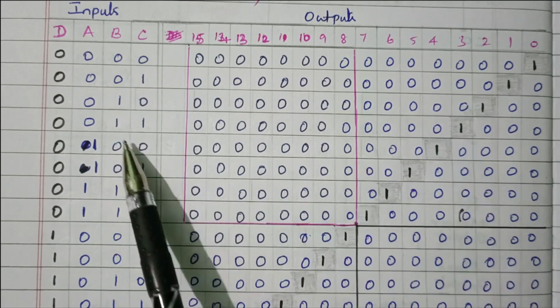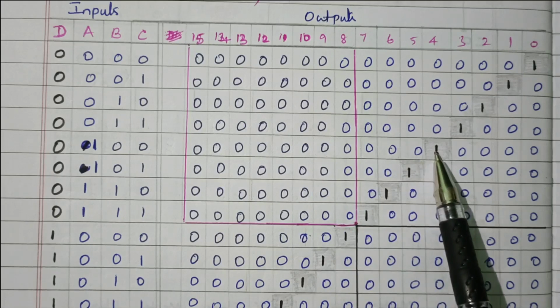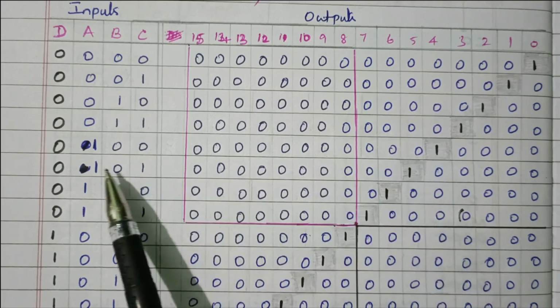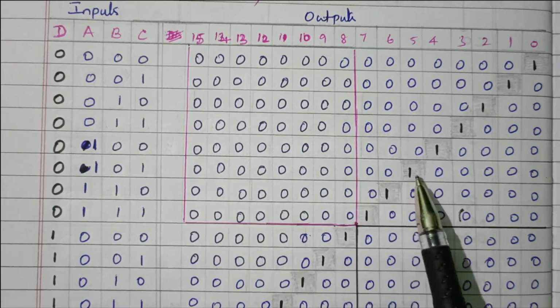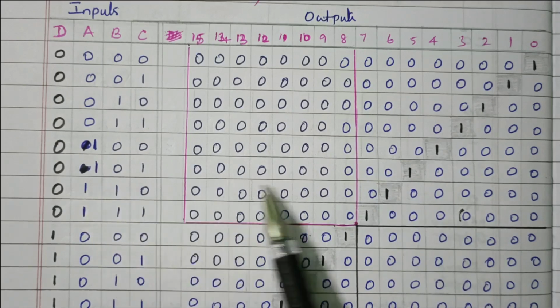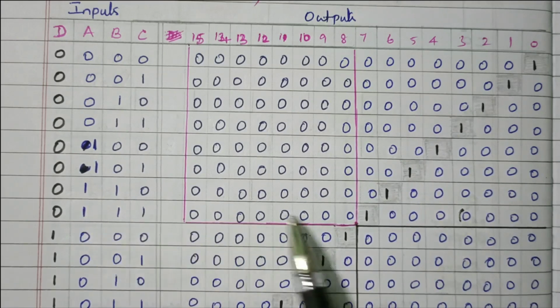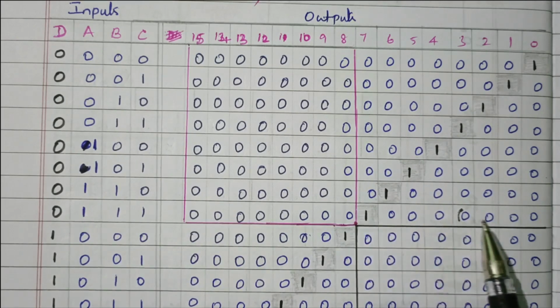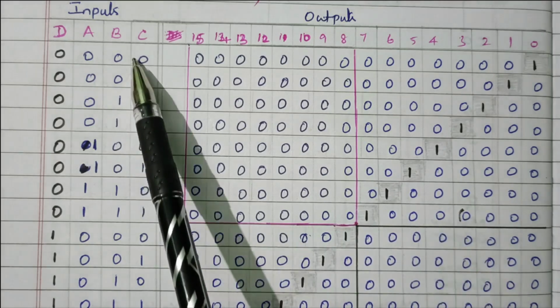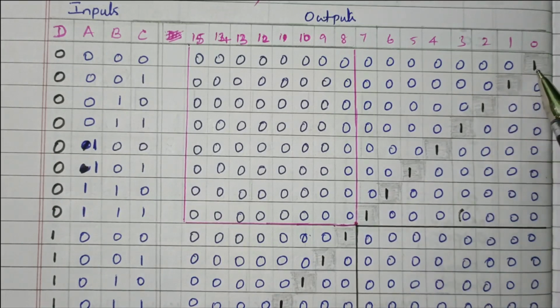Other digits are 0. 1, 0, 0, then D4 will be 1. The D4 output will be 1. Others are 0. 1, 0, 1 means D5 output will be 1. Other digits are 0. 1, 1, 0, D6 output will be 1. Others are 0. 1, 1, 1 means D7 output will be 1. Other digits are 0. So based on these 8 combinations, we are getting 8 different outputs starting from D0 to D7. D8 to D15 will be 0, right?